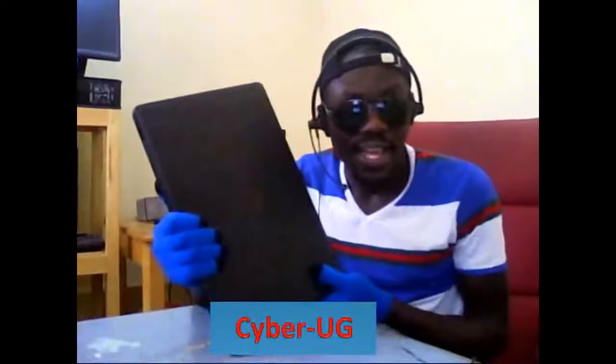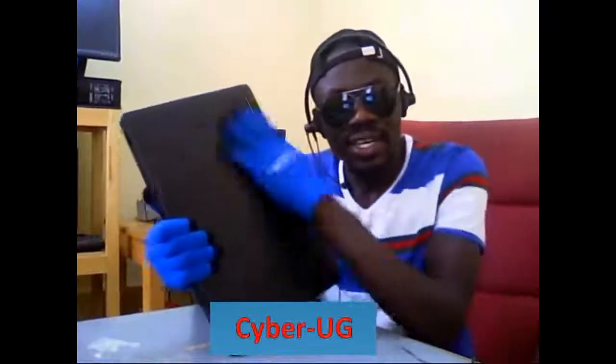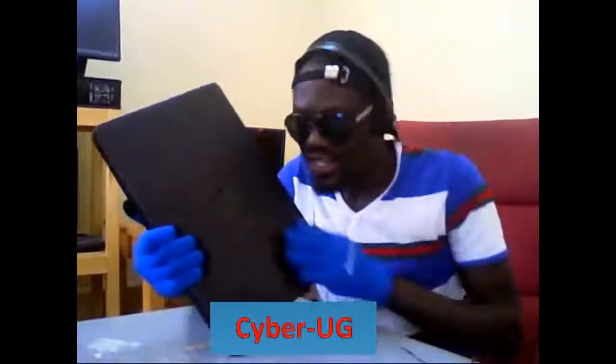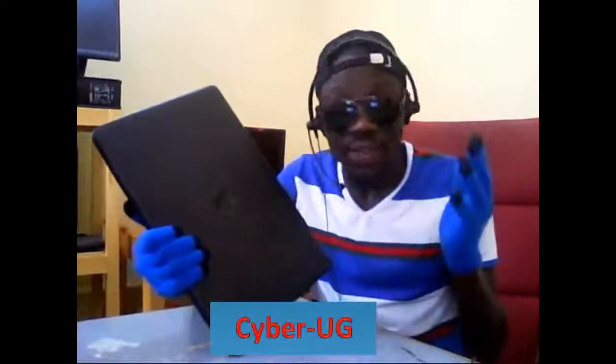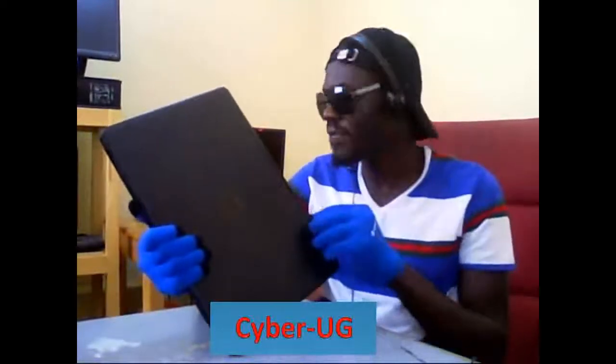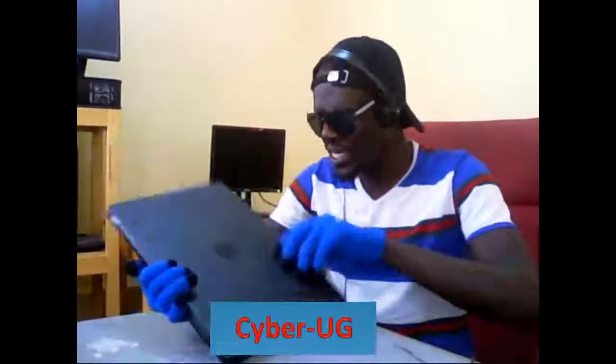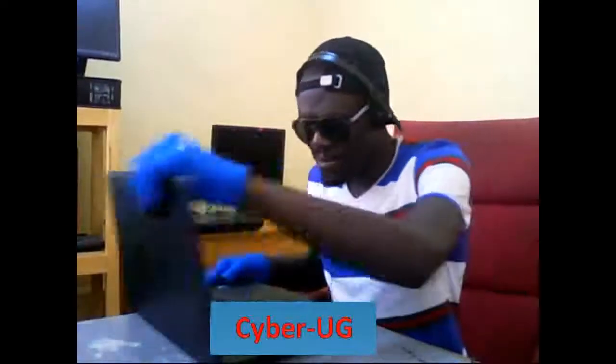Why do we have this HP with us today? This machine is very beautiful to use, and I can say it is one of those devices which are fantastic to use. Though there are very many on the market, what we have it here for today is that we want to look at some things about the PC itself.